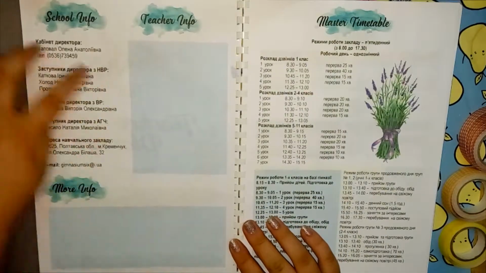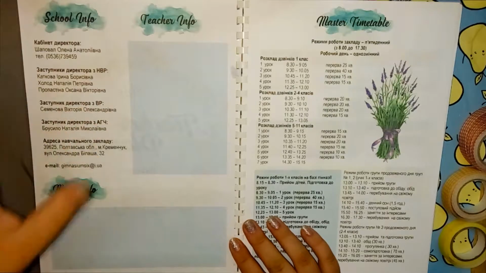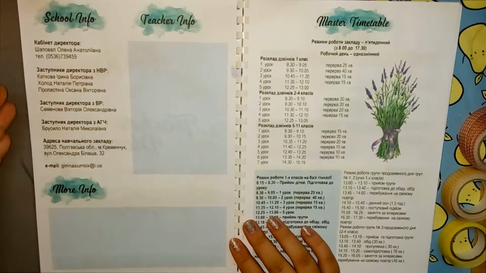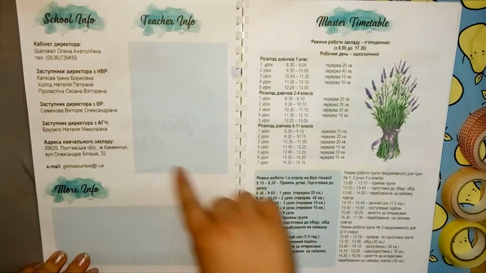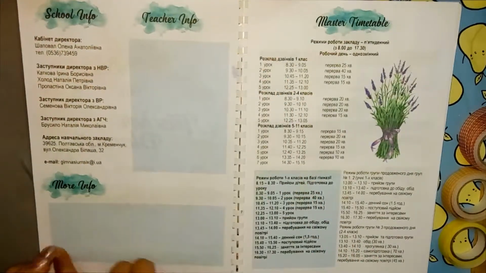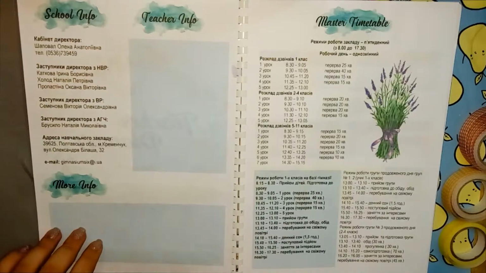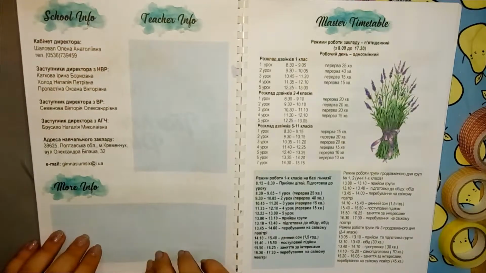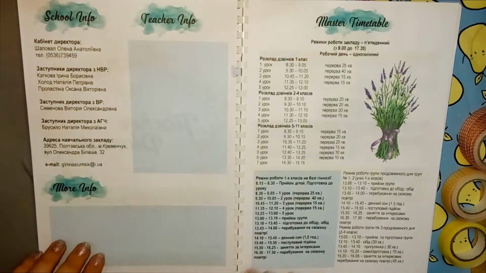Here I have a page with school info, and I have some stuff about who is my headmaster, who are the principals, and the address, and yada yada. The teaching info will go here, and some more info goes here. I will probably glue some post-it to it with my daily schedule, I don't know yet.